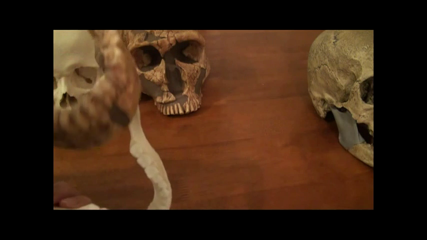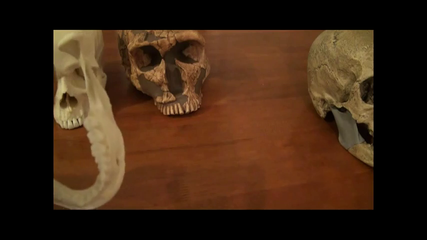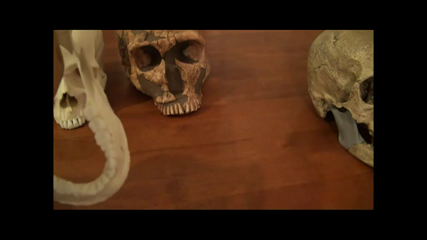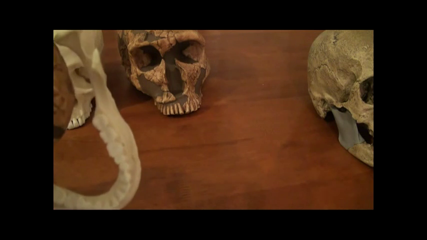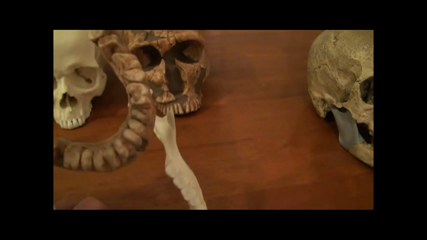What's obvious is that in this specimen at least, these Neanderthal teeth are just massive, and the jawbone is just massive in comparison to the human one.